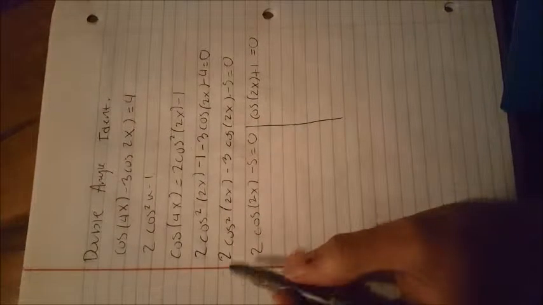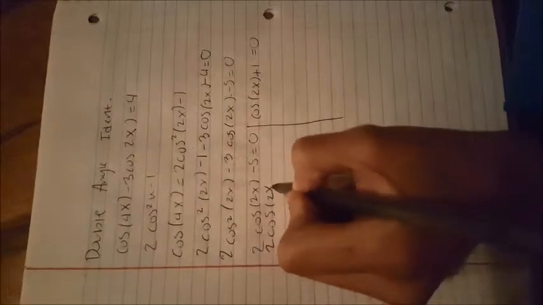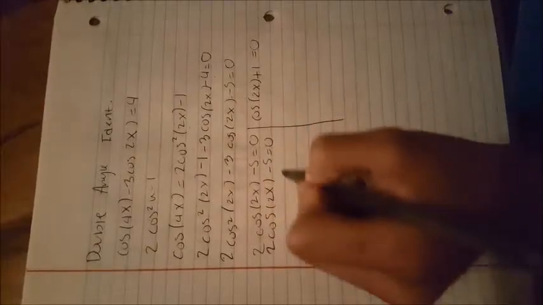So we're going to solve 2 cos 2x minus 5 is equal to 0.